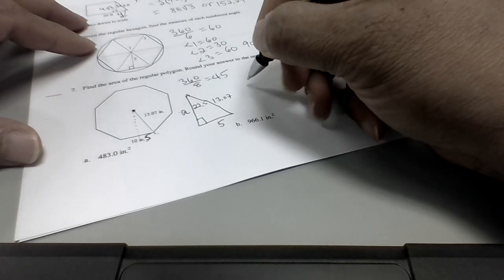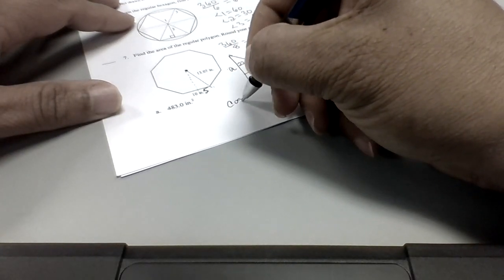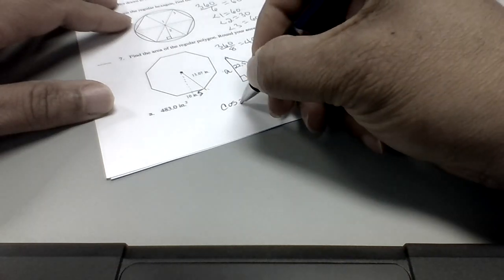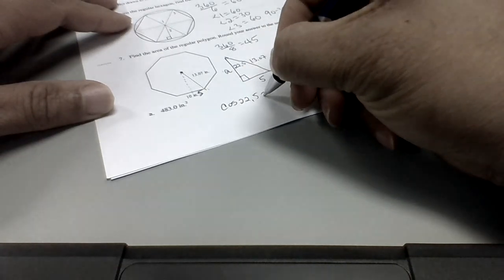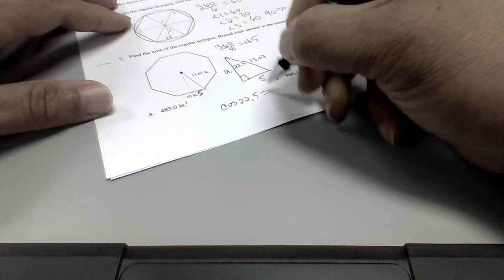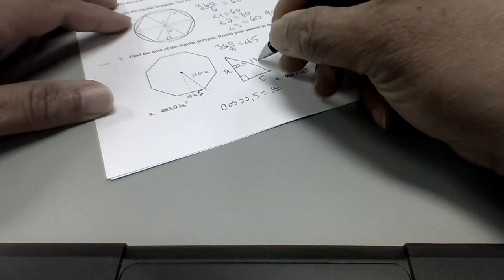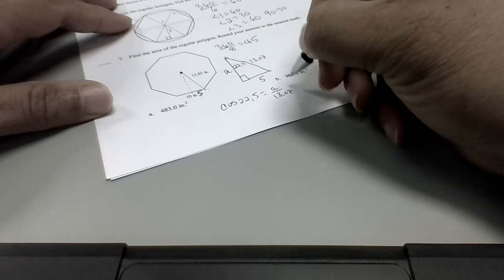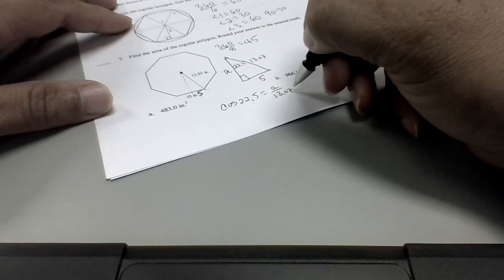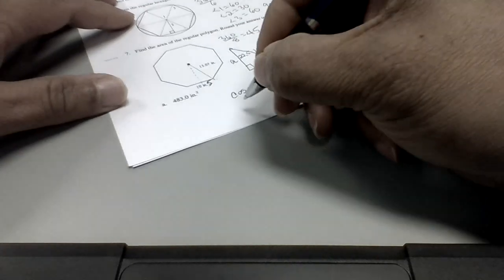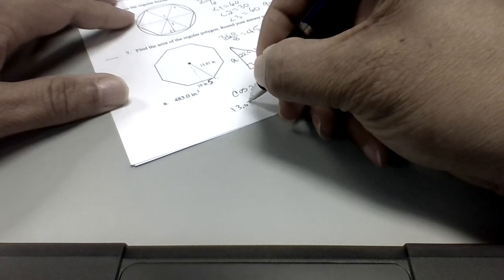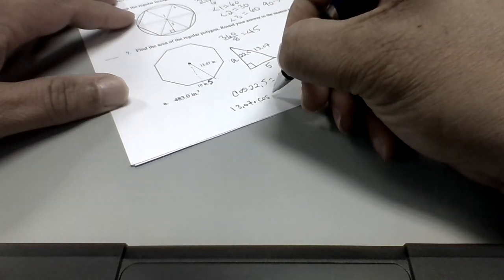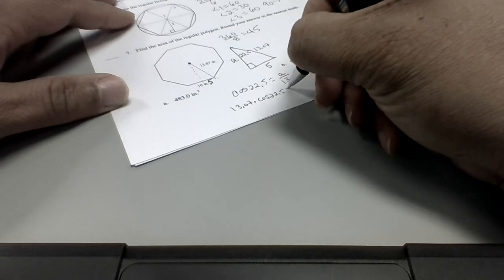So I'm going to use the cosine. So the cosine of 22.5 is equal to the adjacent A over the hypotenuse, which is 13.07. So the A is on top, so I got to multiply both sides by 13.07 times the cosine of 22.5 equals A.